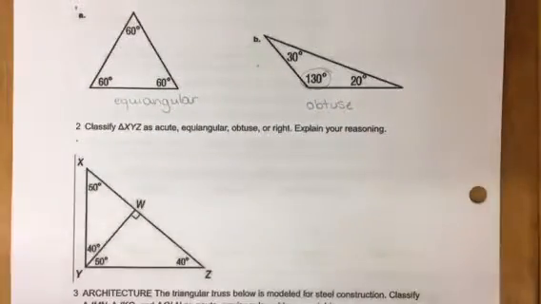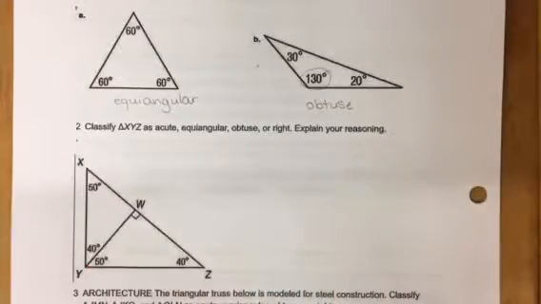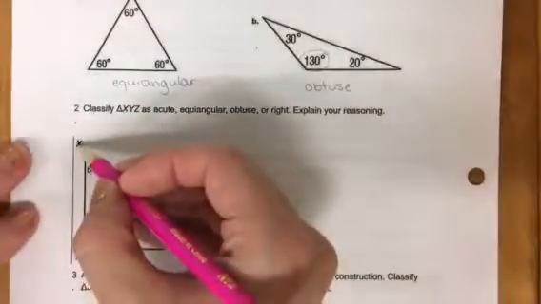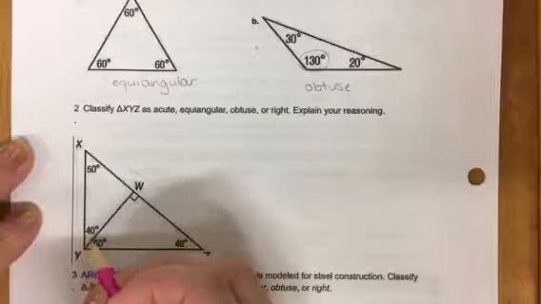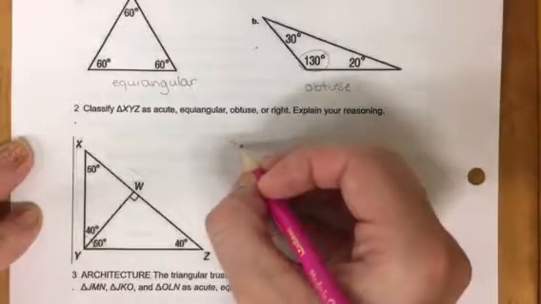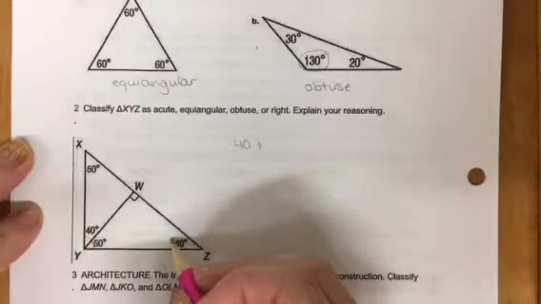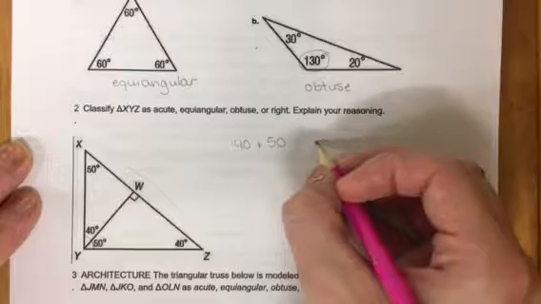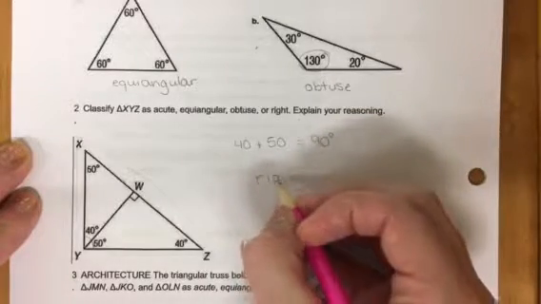Next, classify triangle XYZ, that's this whole triangle, as equiangular, obtuse, or right, and explain your reasoning. So we're looking at the triangle as a whole, and noting that they gave me 2 measurements for this corner, my other 2 angles being 50 and 40, and this one being 40 plus 50 combined, which gives me 90, which we know to be a right angle.